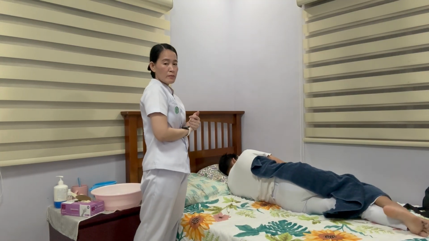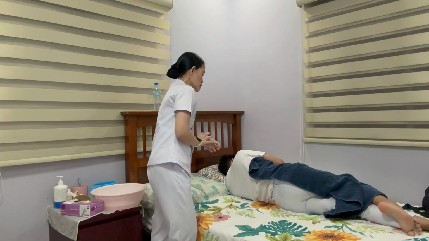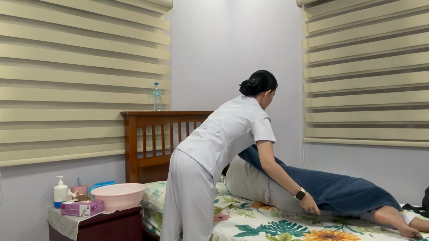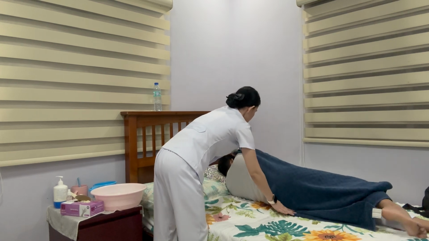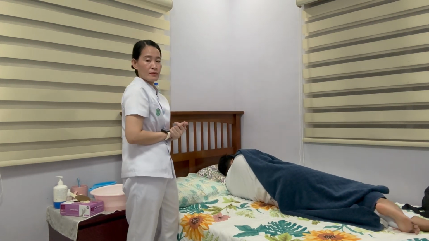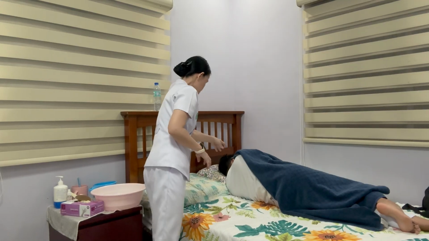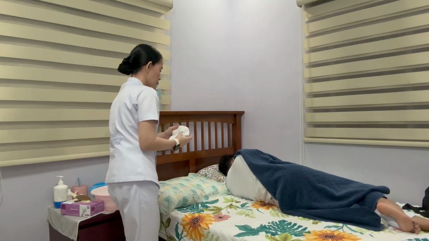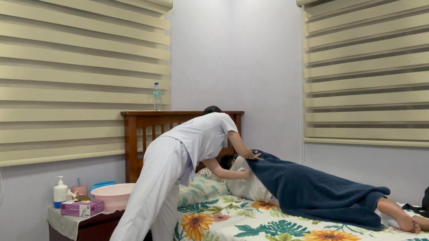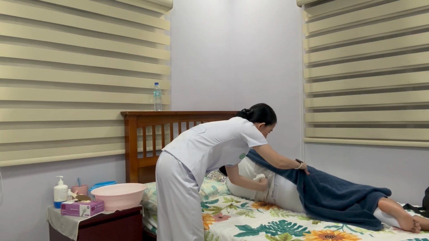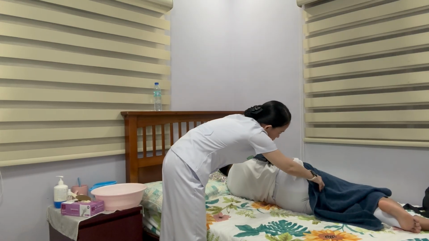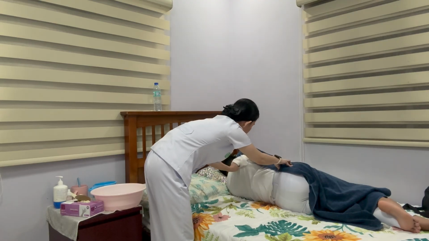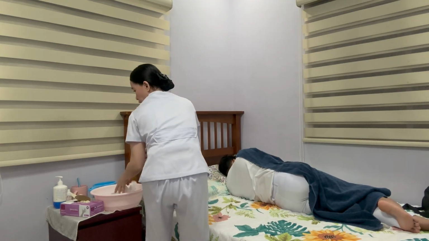And now position the bath blanket and towel and expose only the back. And the buttocks. And then we're going to clean the back of the buttocks. And check the sacral area. Pat it dry.